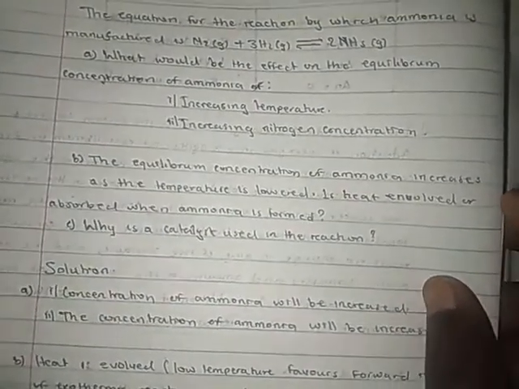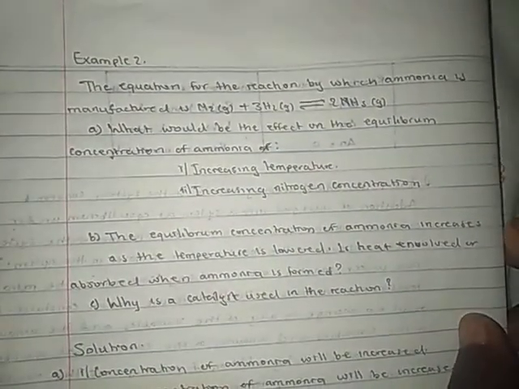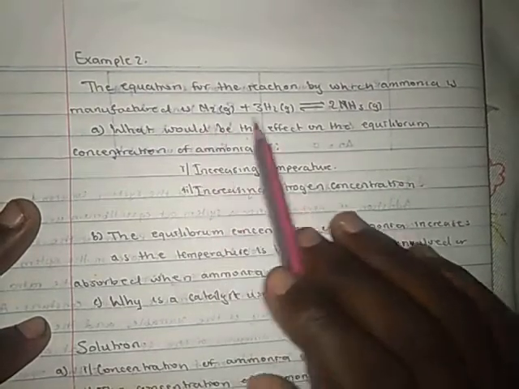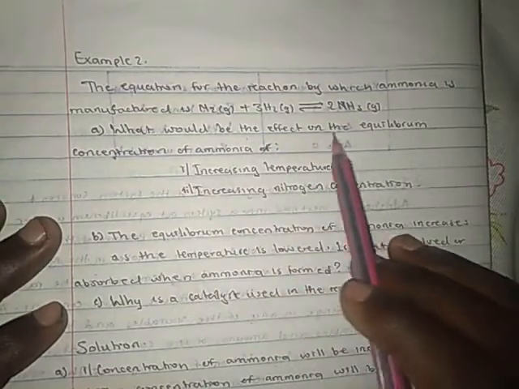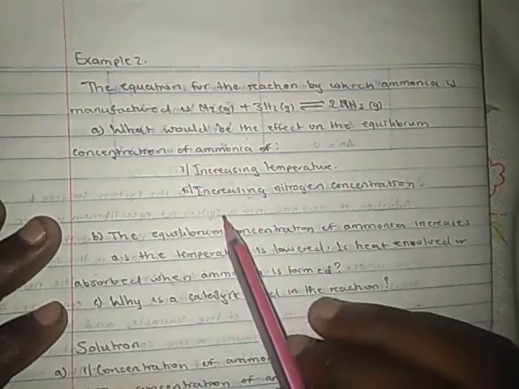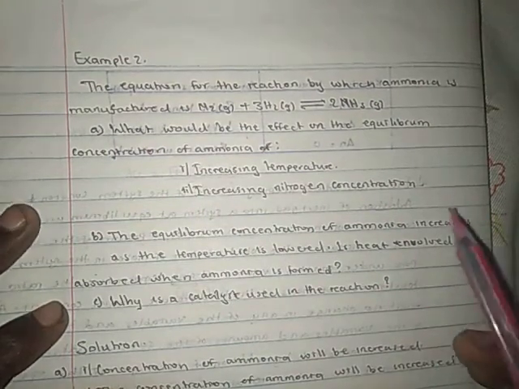We can also see some examples here which are questions on these factors. Example 2: the equation for the reaction by which ammonia is manufactured is given there. Then the question asks, what would be the effect on the equilibrium concentration of ammonia by: 1. increasing temperature, 2. increasing nitrogen concentration.